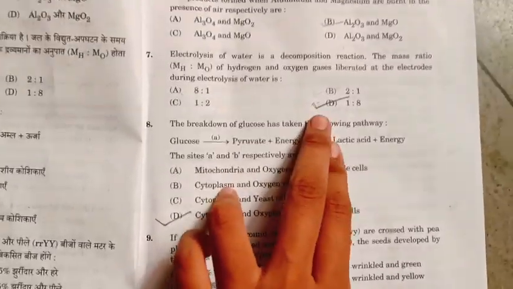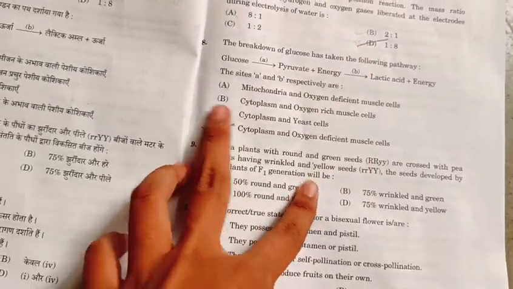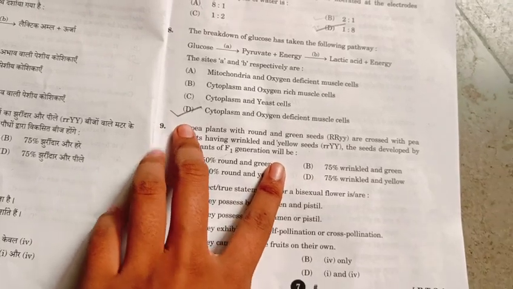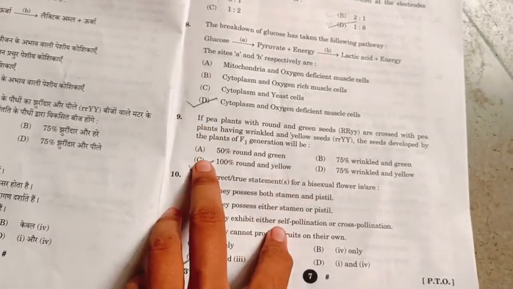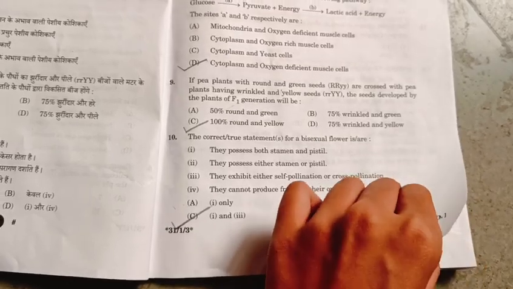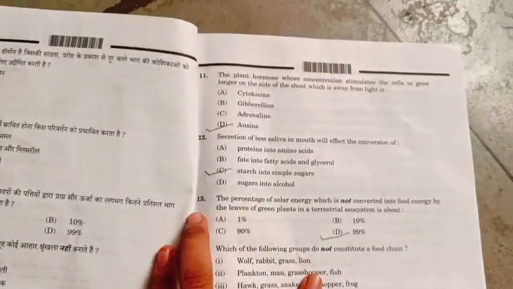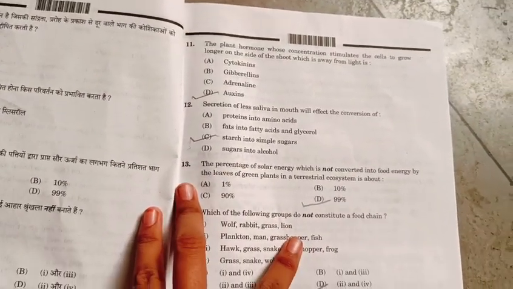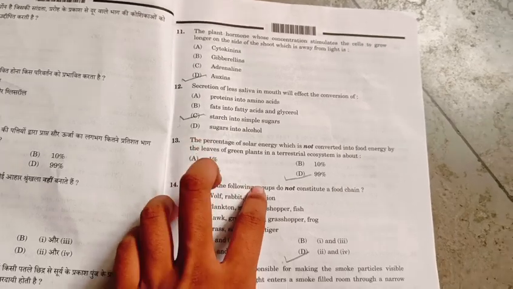Sixth one is option D. Eighth one is option D. Ninth one is option C. 10th one is option C. 11th one is option D. 12th one is option C.